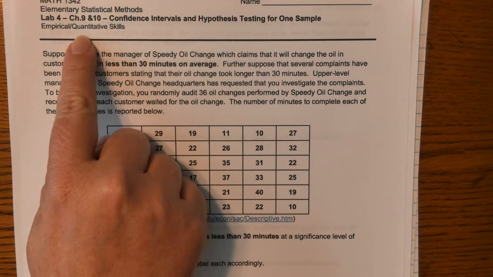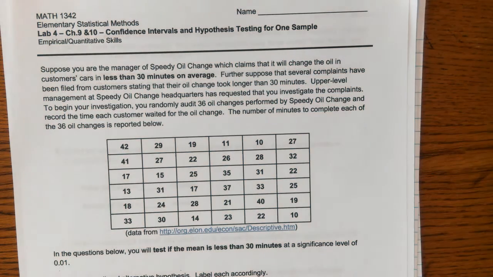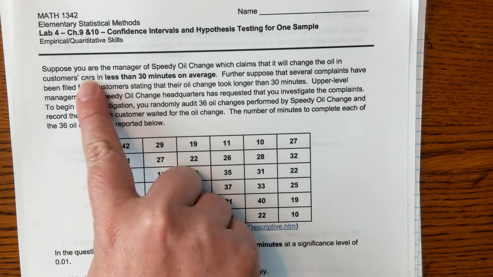So lab number 4 from chapter 9 and 10 is an opportunity for you to see kind of a real-life example of when hypothesis testing and confidence intervals would come into play. There's a business in this case, and they're doing a data analysis to be able to report to their customers about the amount of time that it takes to get an oil changed.